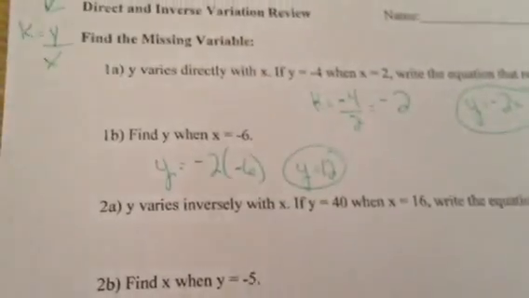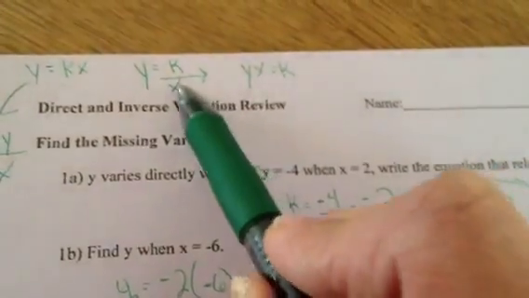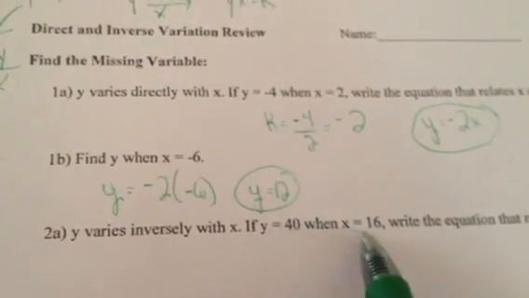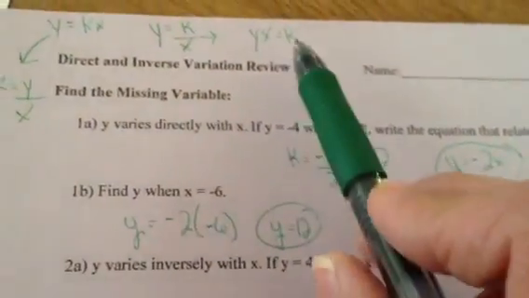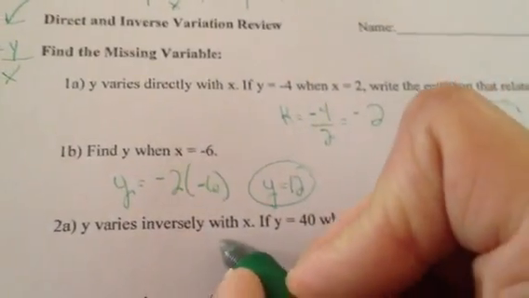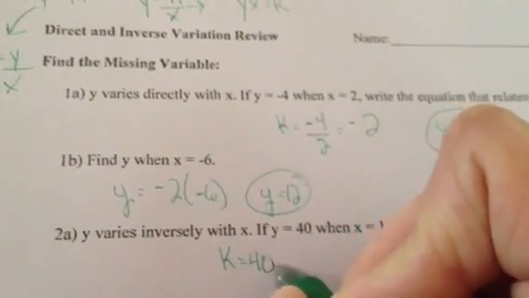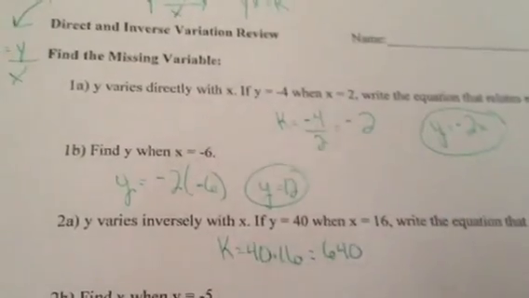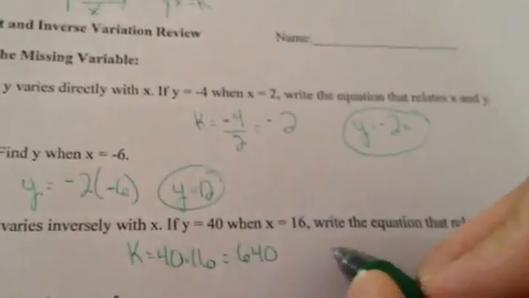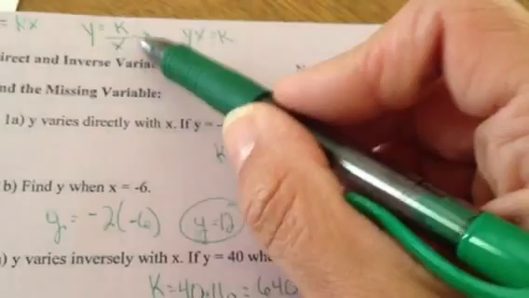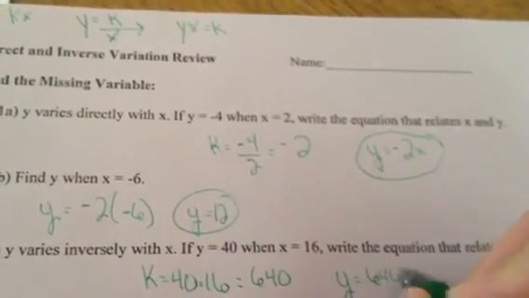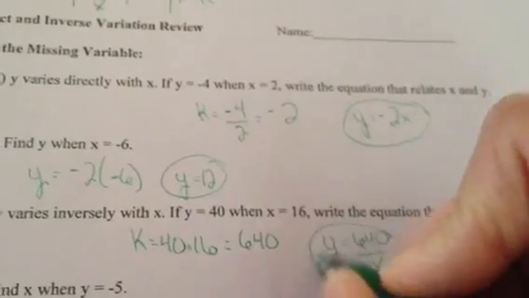All right, next one, it varies inversely, so I'll be using these two formulas. And if y equals 40 and x equals 16, I need to find k. So I'm just going to multiply the two. And using your calculator, you'll find out that that's worth 640. Now that I have that, I can write the equation. And again, use this equation, but just put k back in. So y equals 640 over x.